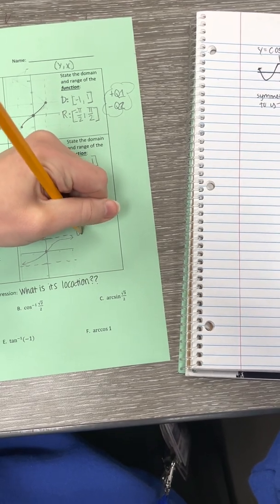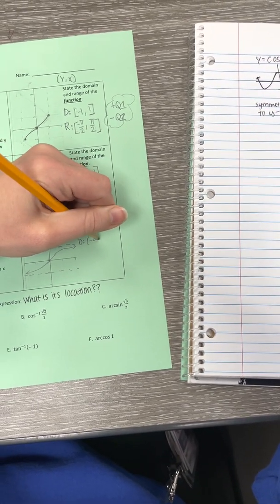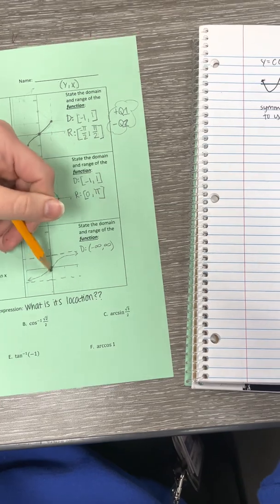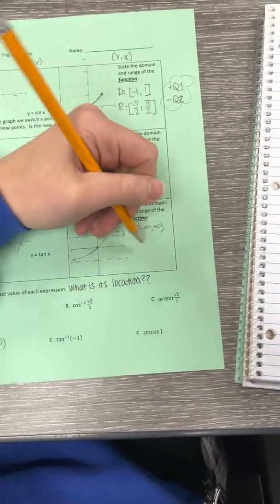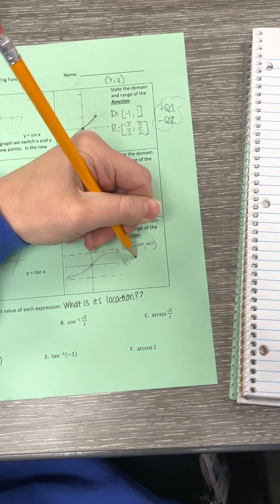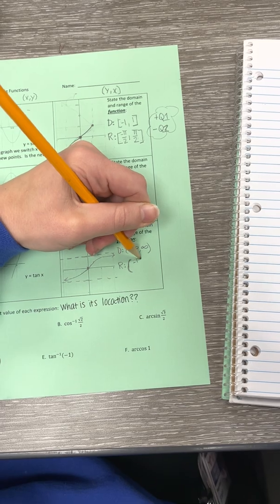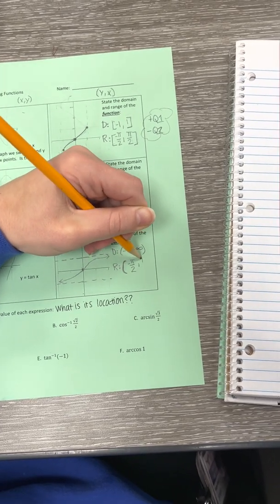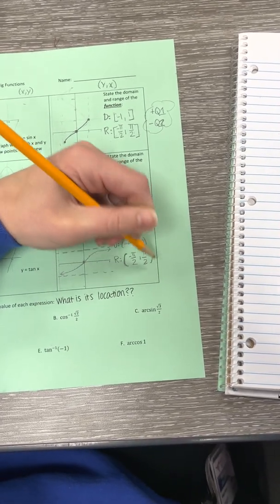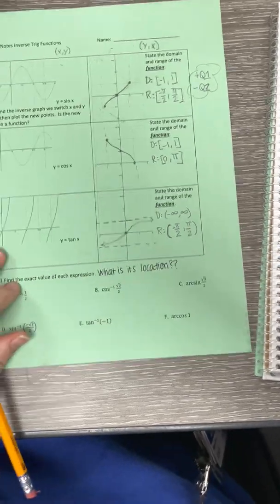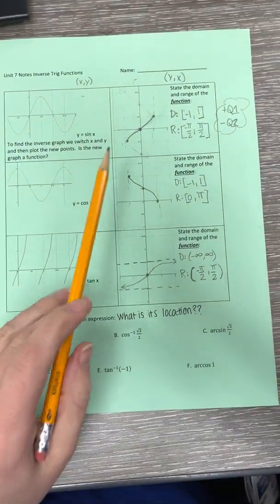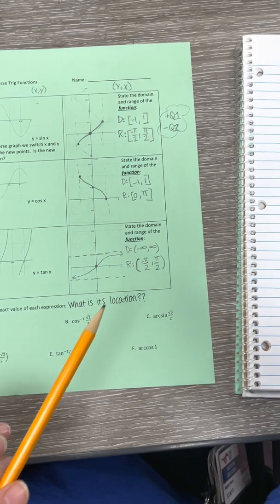The domain, however, is still going to be negative infinity to infinity because it continues on the x-axis. And then our range will, well, it won't touch, but it'll stay between negative pi over 2 and pi over 2. All right, so this is just a good view for you to see what those inverse graphs look like.